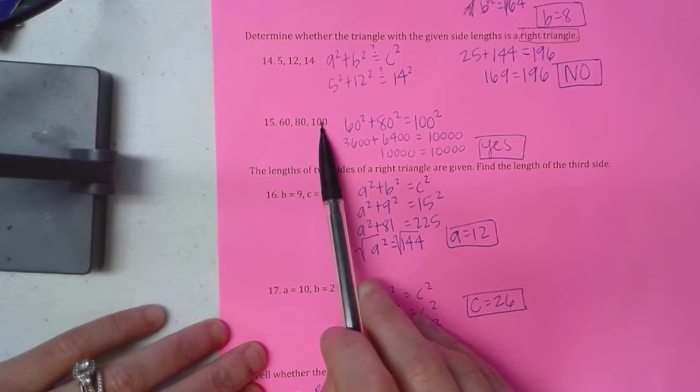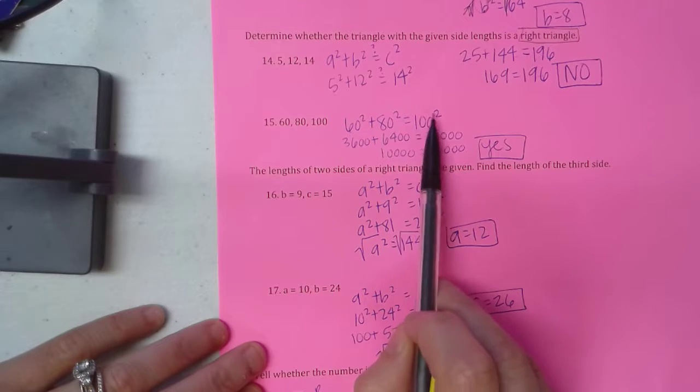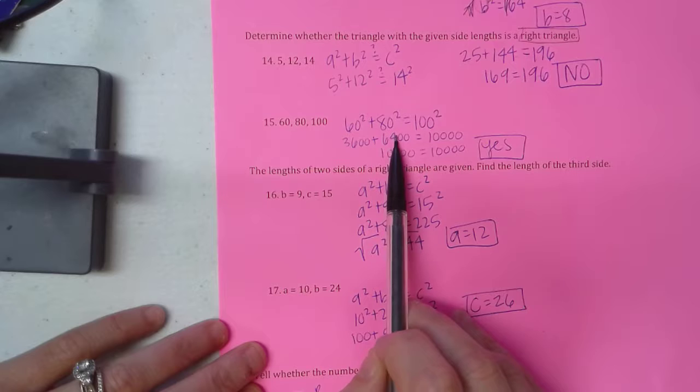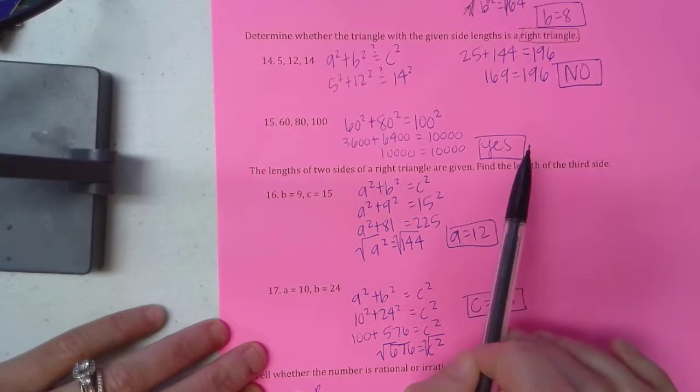The next one works the same way. A, B, and C. Plug it into your formula. 60 squared plus 80 squared, does that really equal 100 squared? If I square both of these and square that, then add this side together, I get 10,000 equals 10,000, so that's a yes.